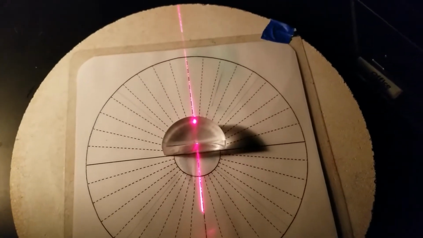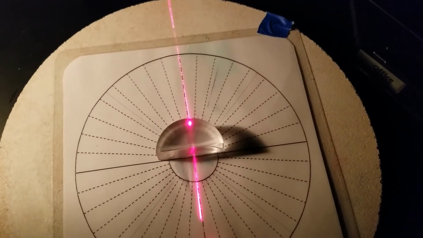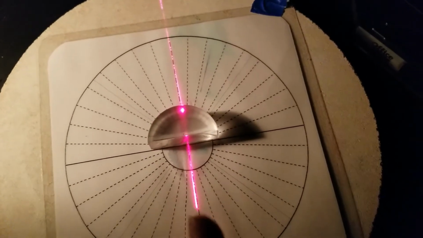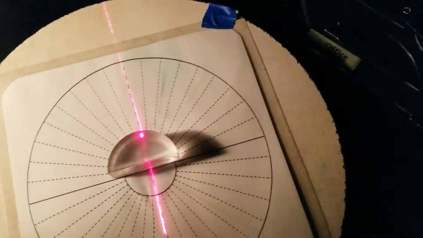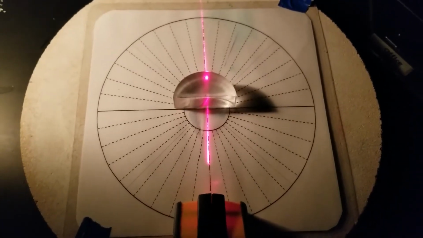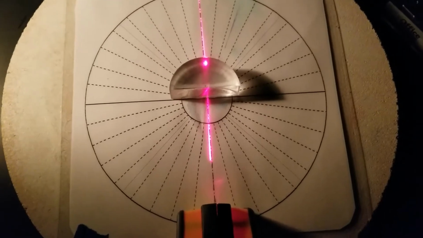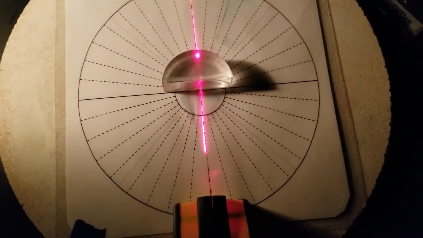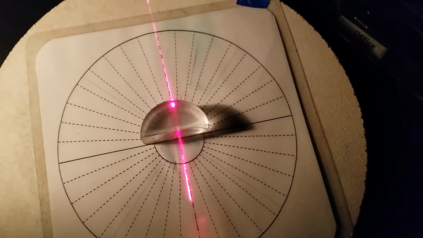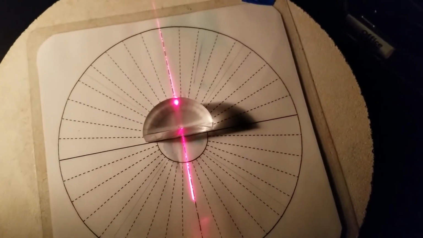The first angle I'm trying is 0 angle. Incident light is coming to the surface perpendicular. When the angle of incidence is 0, the angle of refraction is also 0. So you see the light is straight, there is no deflection.